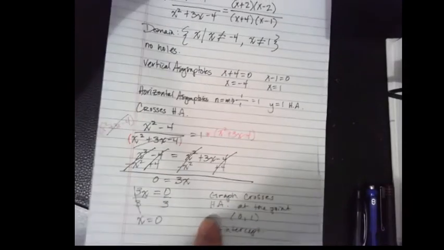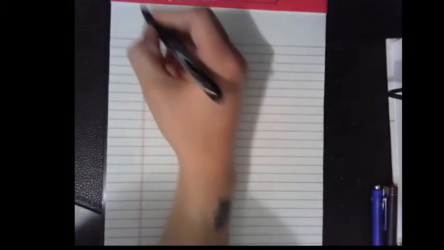So I found a y-intercept. I found where my graph crosses my horizontal asymptote. I found my horizontal asymptote. I found both of my vertical asymptotes. We've expressed our domain already. We know there are no holes. One of the last things that we want to do before we start graphing is our x-intercepts.